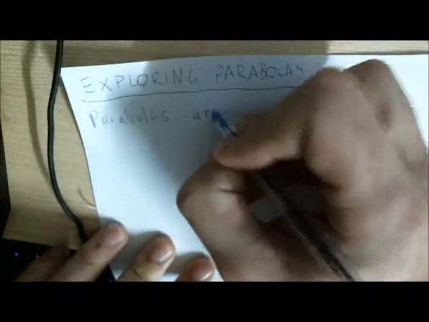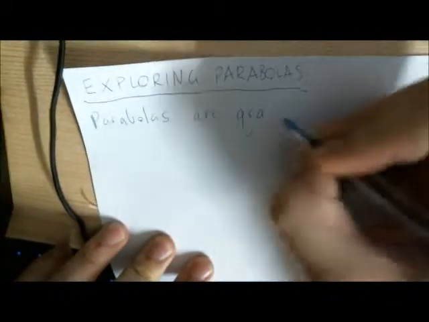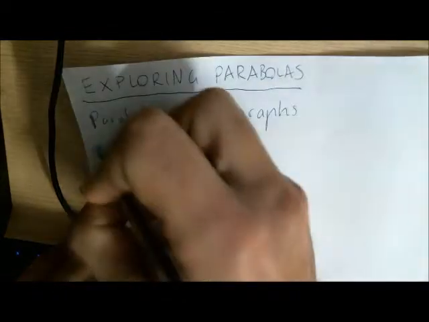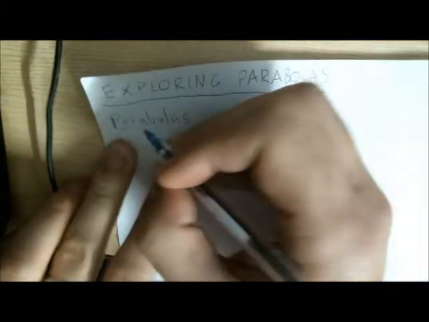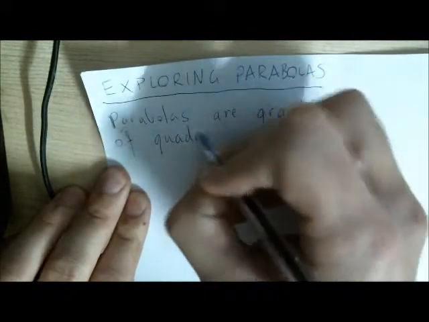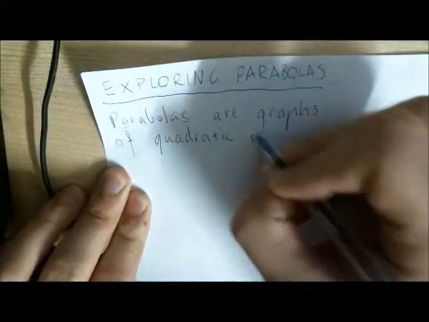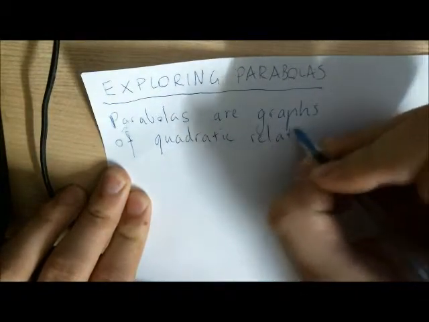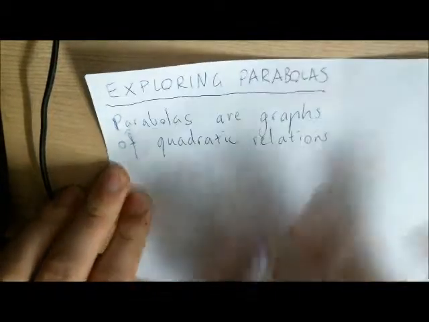So parabolas are graphs of quadratic relations. Alright.